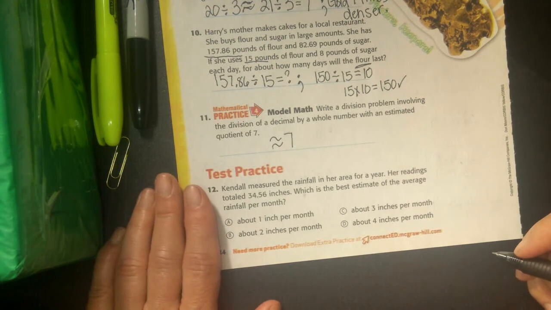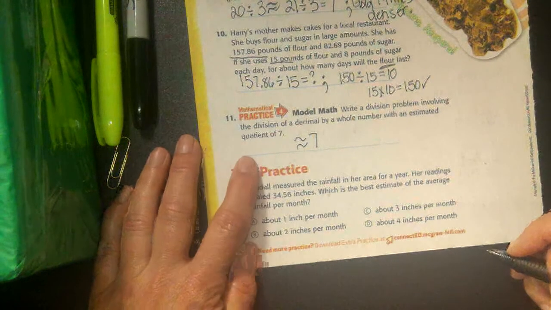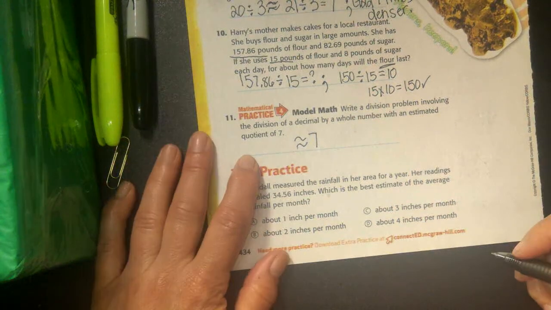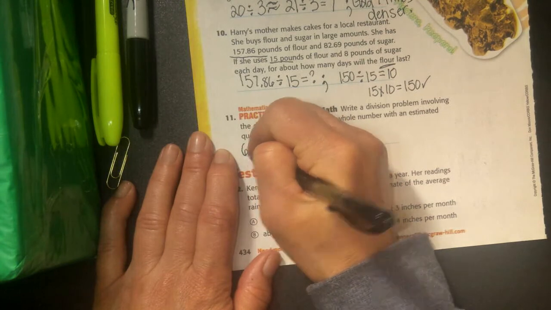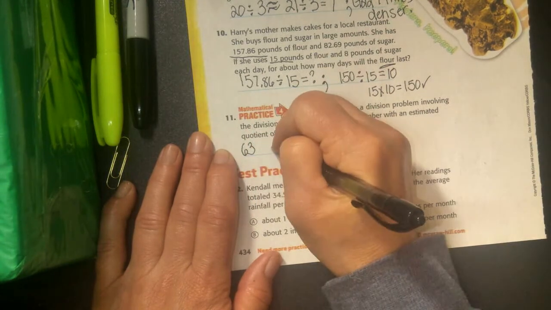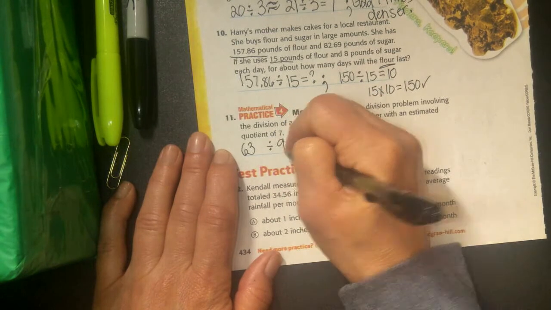Something is about 7. So how about I'll just use my 9 fact. I know 9 times 7 is 63, right? 9 times 7 is 63. So I'll use my 63, and I'm going to divide it by 9 to get 7.